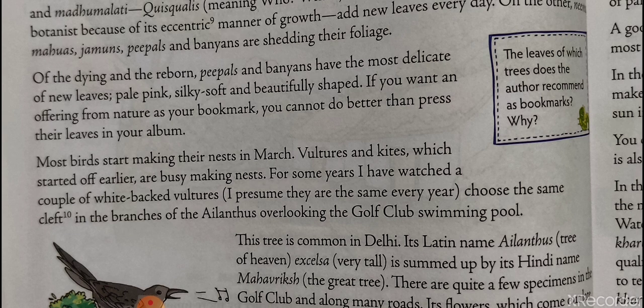So now he is telling us that in the month of March, since it becomes a little pleasant, the birds come out. Actually, birds do not hibernate, they just make their home at a place which is very warm for them, because their body does not allow them to be out in the winter months. Alright, so they start making nests, and vultures and kites are two birds that start before March, maybe because their bodies allowed them to do so. So they start making nests earlier.